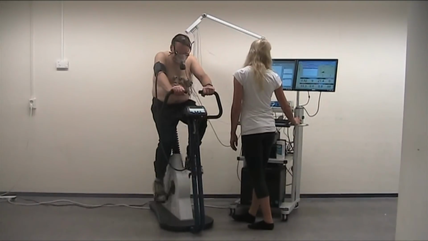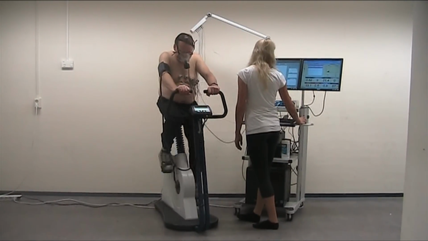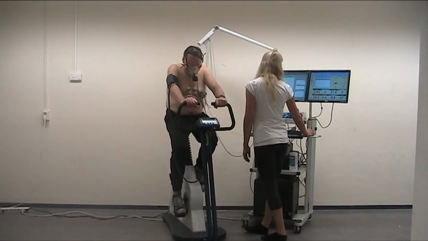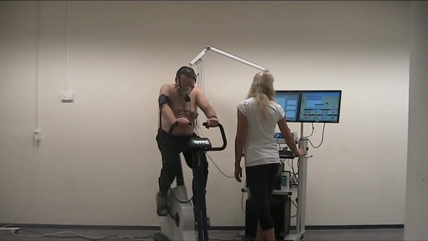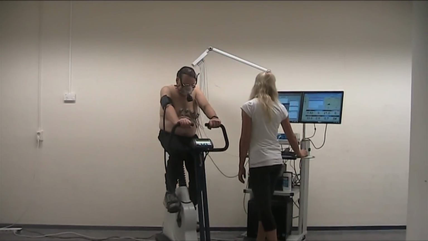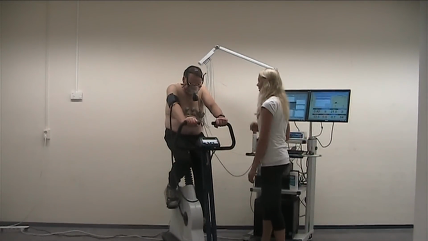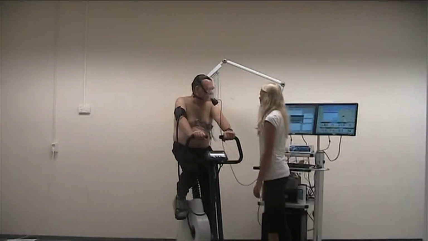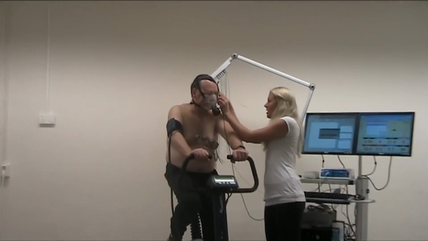However, in this phase, it's normal to see that the body is hyperventilating, which still raises the RER and the CO2 values. After 2 minutes, this should be gone, and all values should decrease to resting level. After this, the test is finished and the equipment will be taken off.